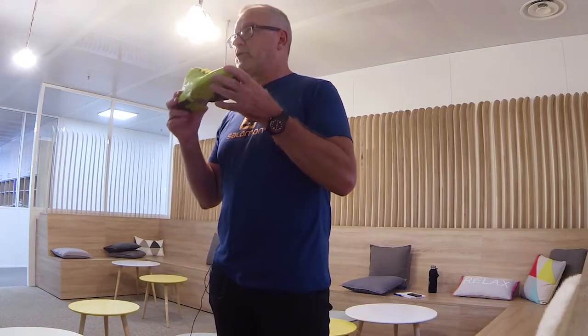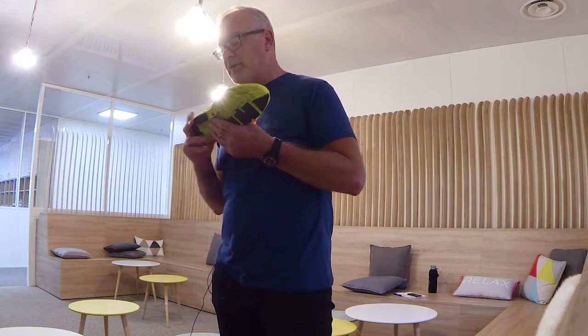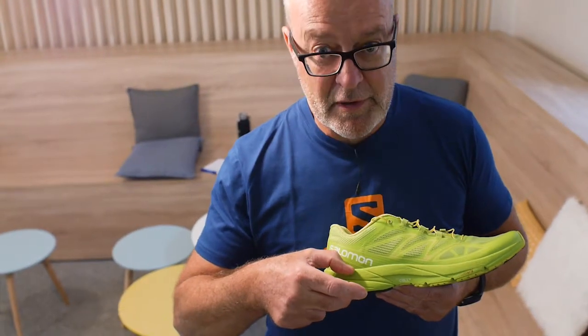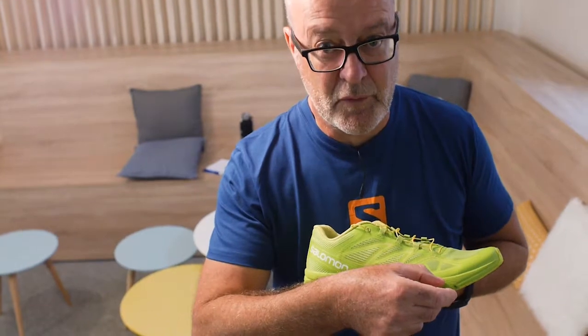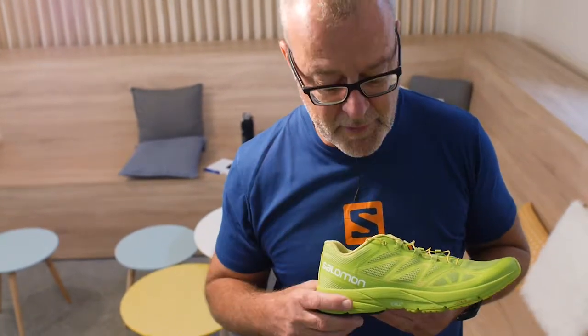This shoe actually has a 6 millimeter drop, so you can imagine that this might have maybe 16 under the heel and 10 under the forefoot. The difference is 6. So it's a 6 millimeter drop.